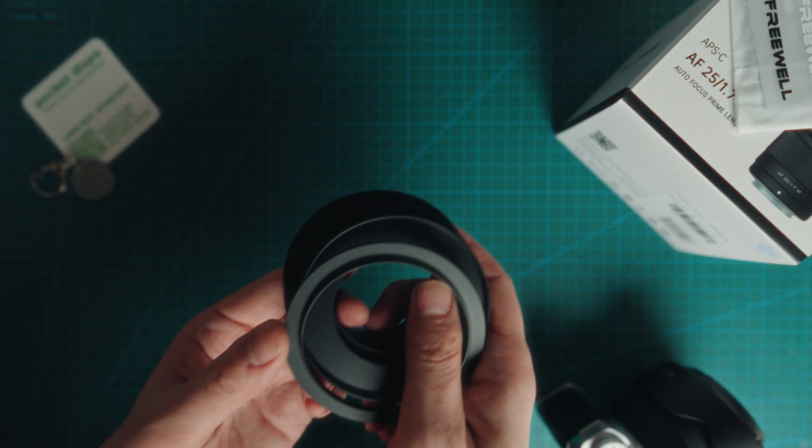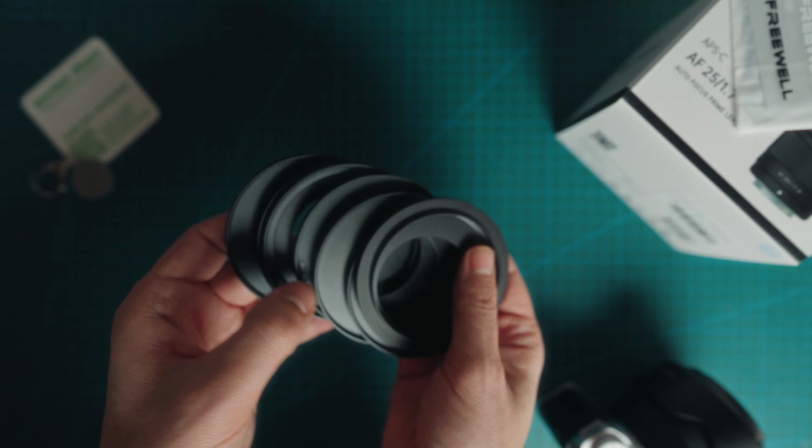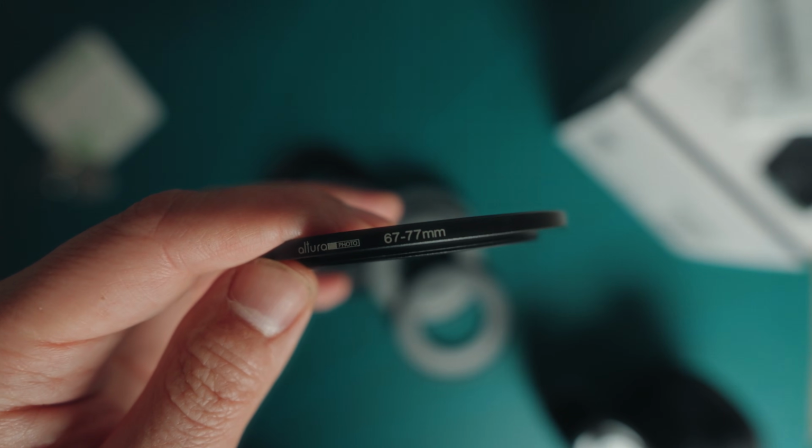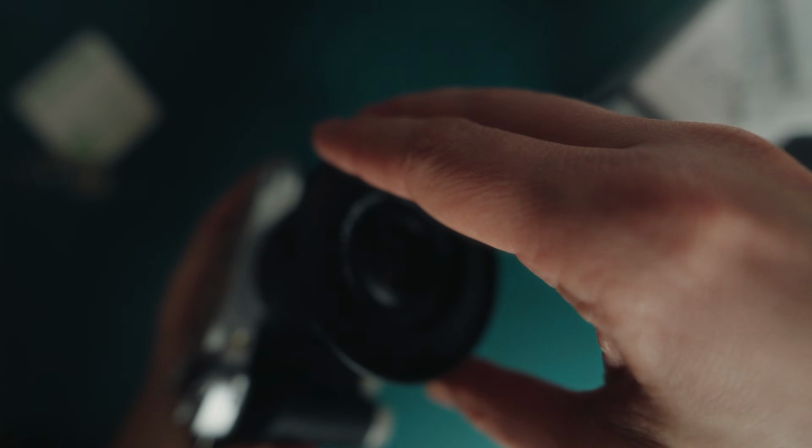Then we use these step-up rings to put in front of the lens and onto the filter, so you can get the filter to match your different kinds of lenses with the different sizes of filter threads that they're supposed to be using.